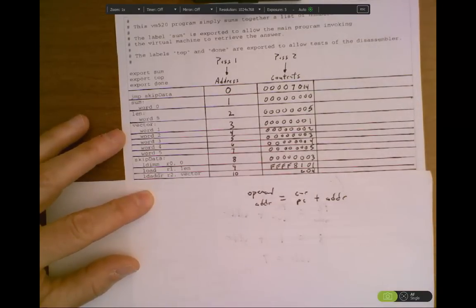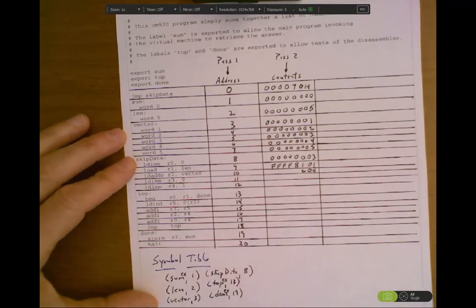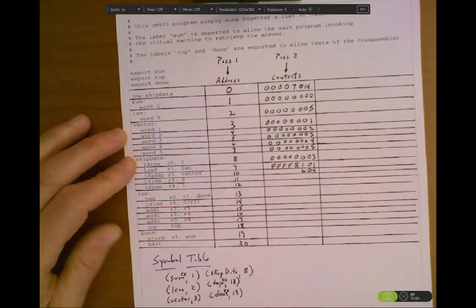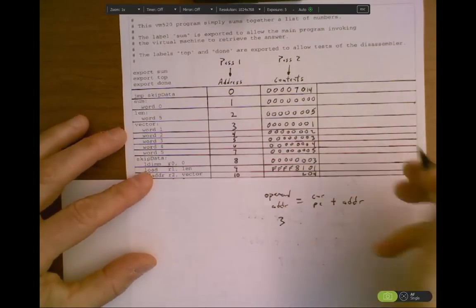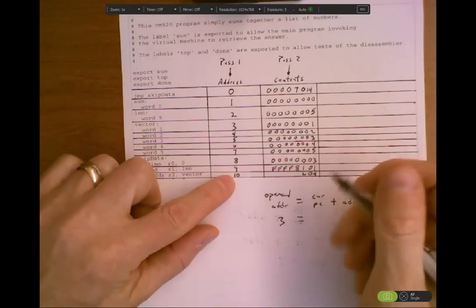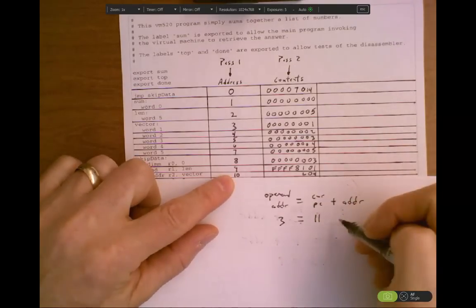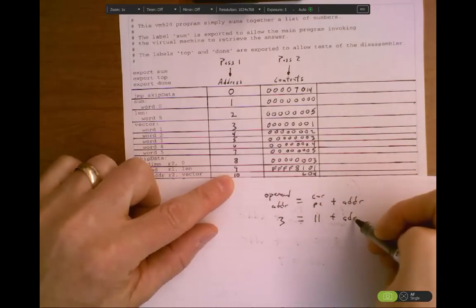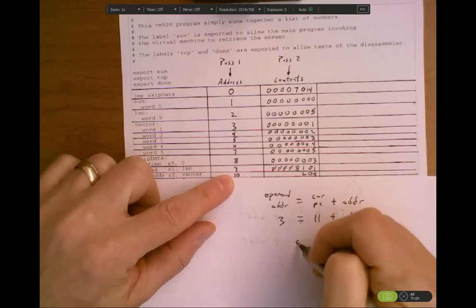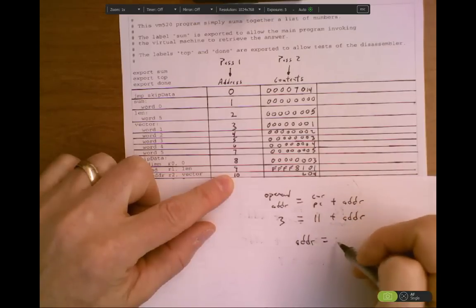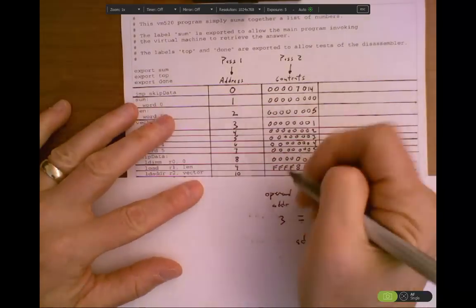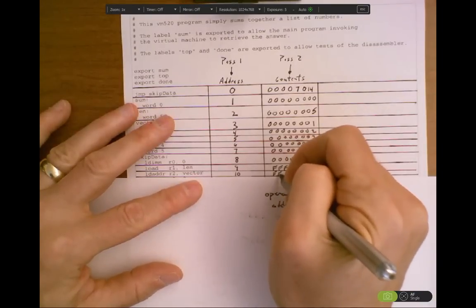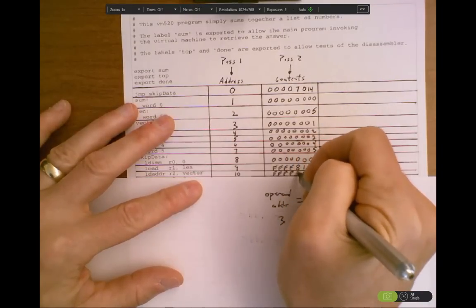So I need to look up vector in the symbol table, it's at address 3. The current PC will be 1 more than the address of the word I'm encoding, that's 11, plus address. So again, address needs to be -8. That makes my life easier because I already know what -8 looks like. It's F, F, F, F, 8.